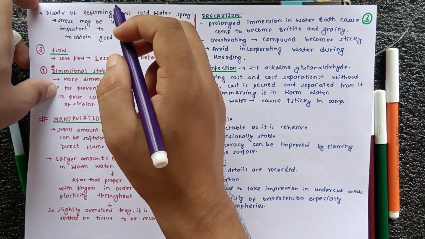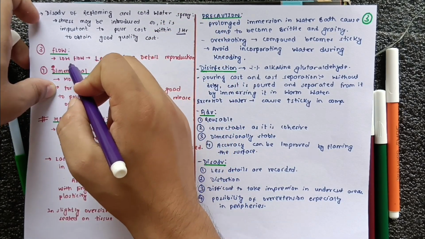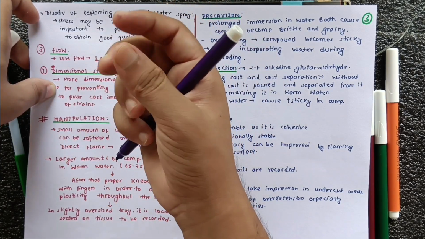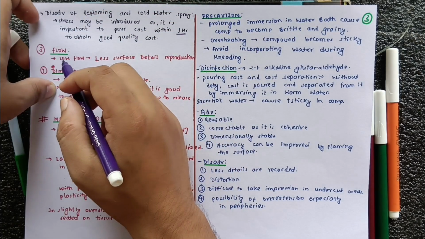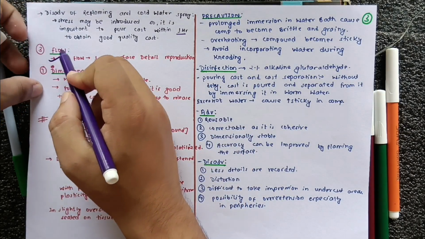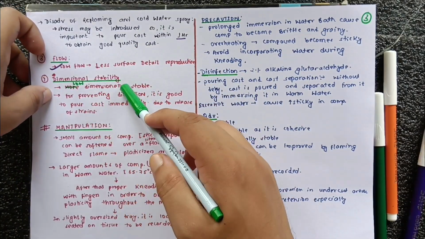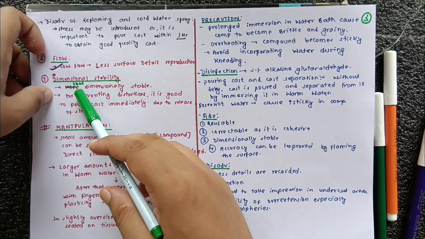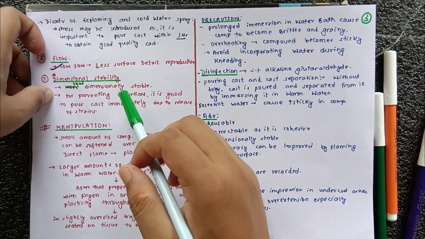So we have completed these thermal properties, and our third property is flow. In impression compound, as you know, it is quite a rigid impression material, so it has low flow and less surface detail is reproduced by this impression compound. Regarding dimensional stability, I previously wrote more, but I have corrected this: it has low dimensional stability.